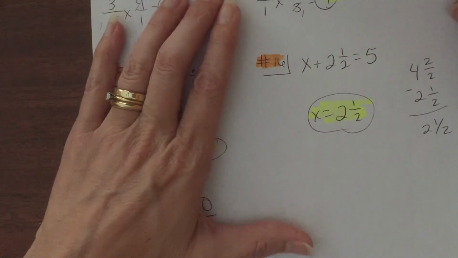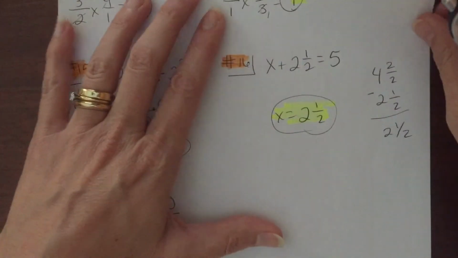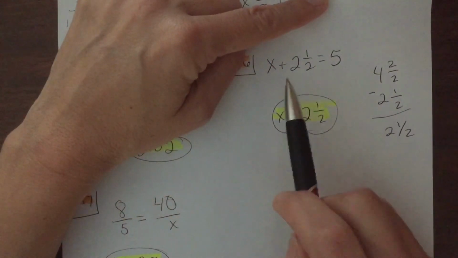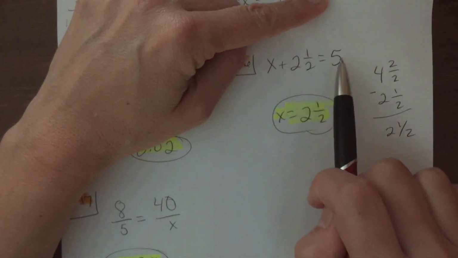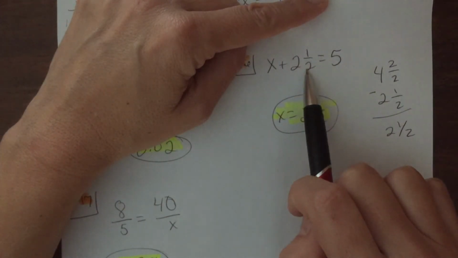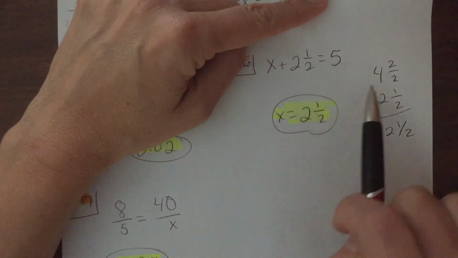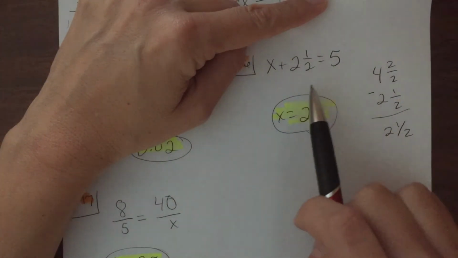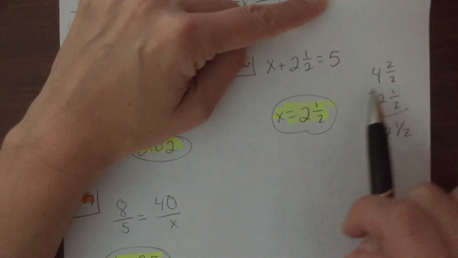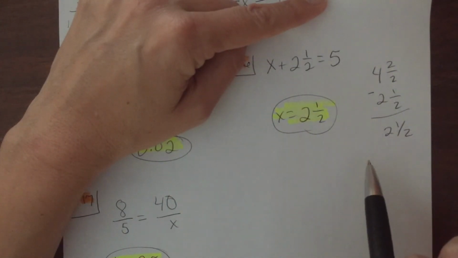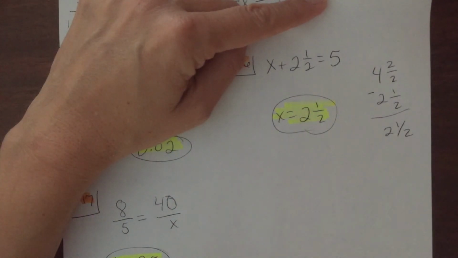16, x plus 2 1/2 equals 5. Okay, so this is when I'm missing an addend. If I'm missing an addend, I can take the sum and subtract the other addend to find the missing one. So 5 minus 2 1/2. But I changed my 5 into 4 2/2, minus 2 1/2 leaves me with 2 1/2.